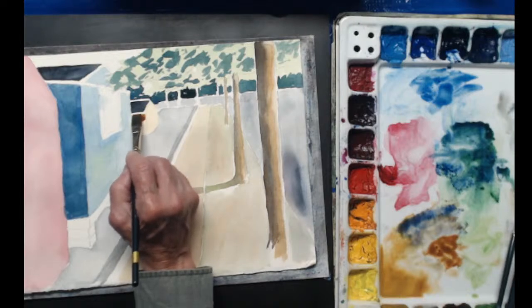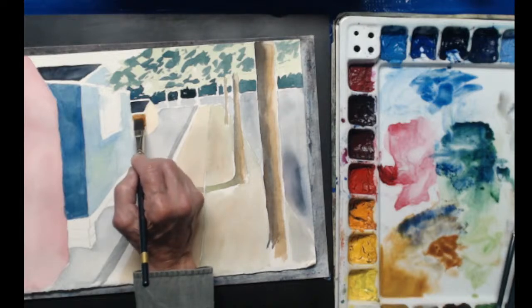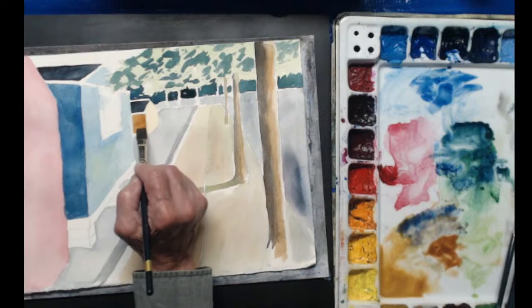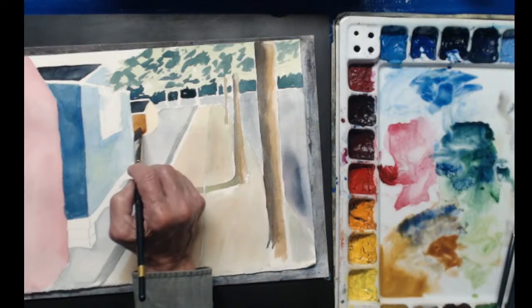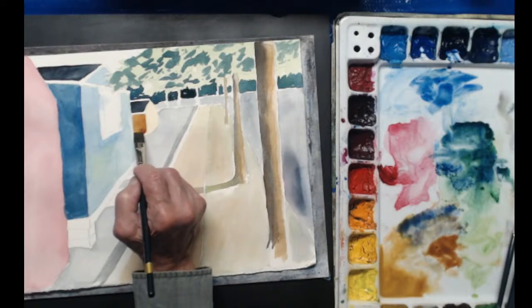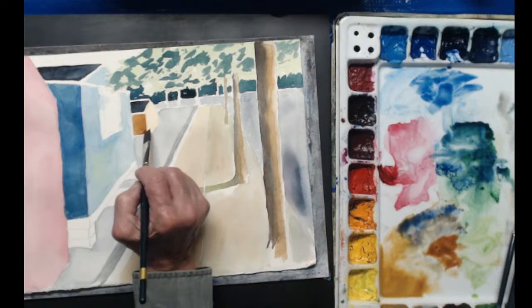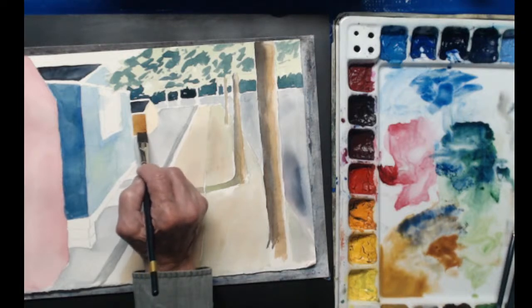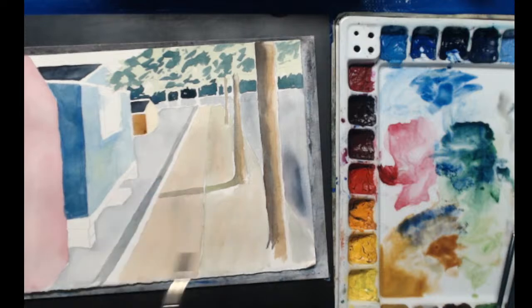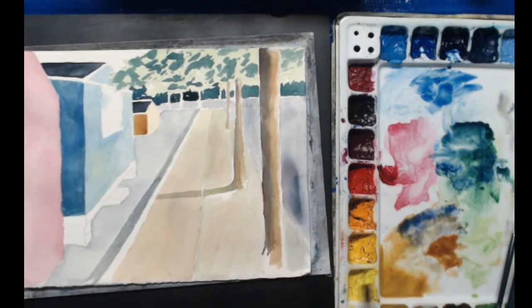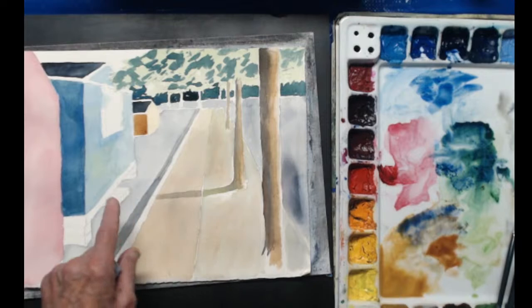The front side was a light brown or yellow ochre, so I'm going to use a darker brown, say, burnt sienna here on the side. This will be the shadow side of this building. Okay, all right. Now, so there's two buildings now.